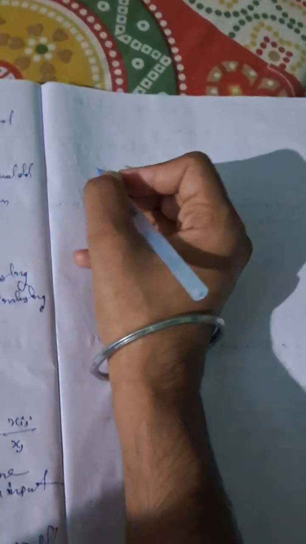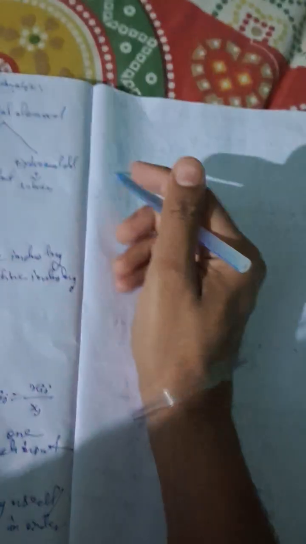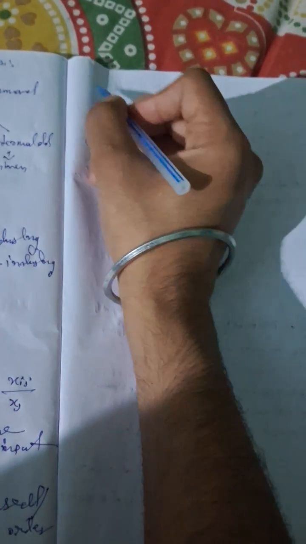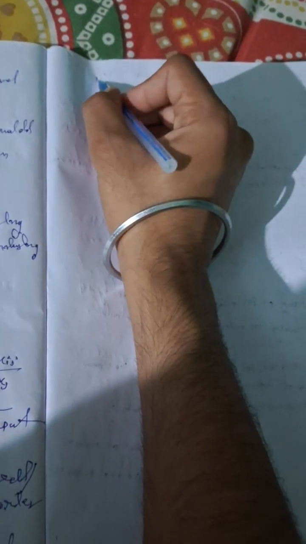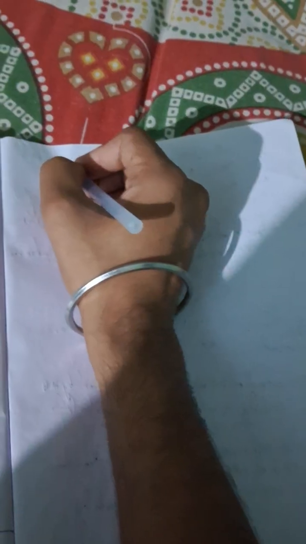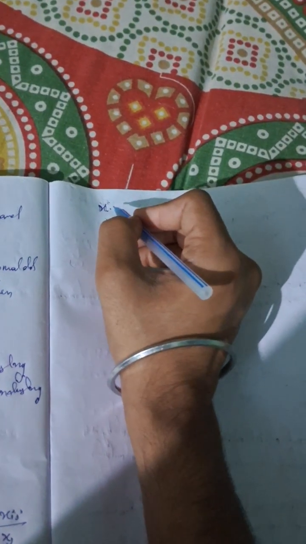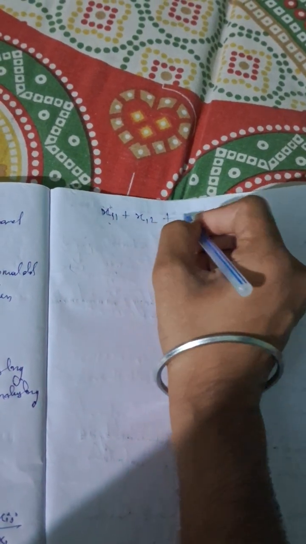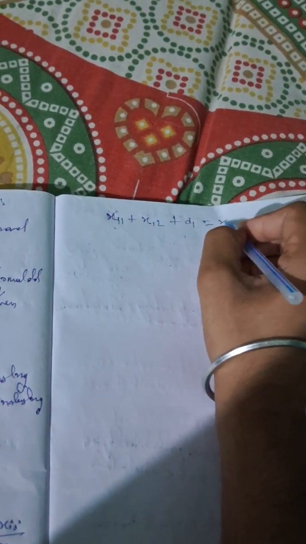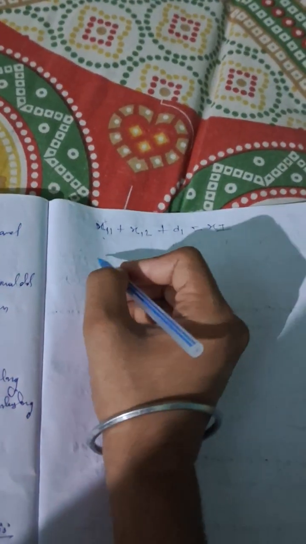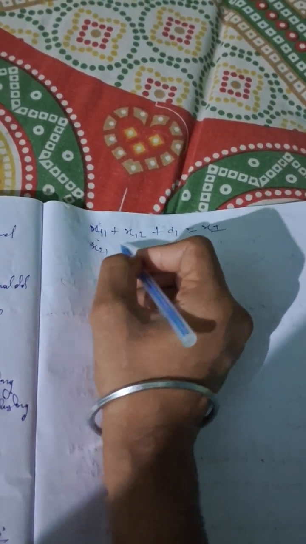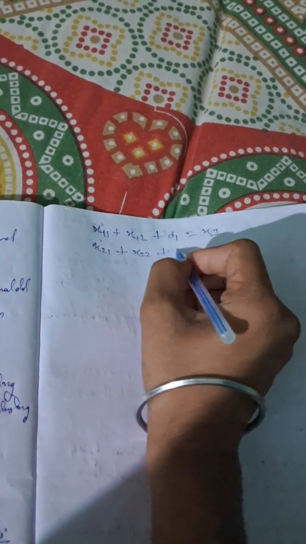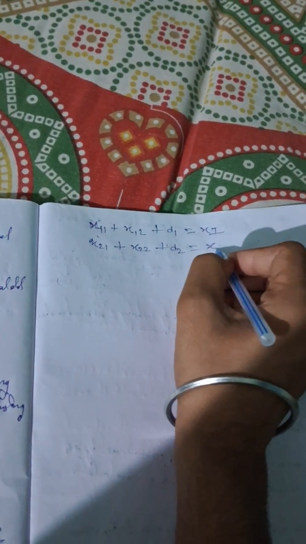When we add horizontally, X11 plus X12 plus D1 is equal to the output of the first industry, and X21 plus X22 plus D2 is equal to the total output of the second industry.